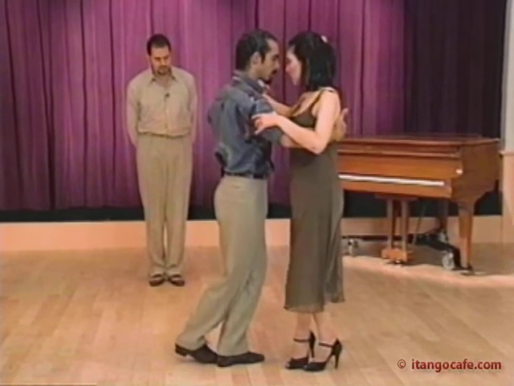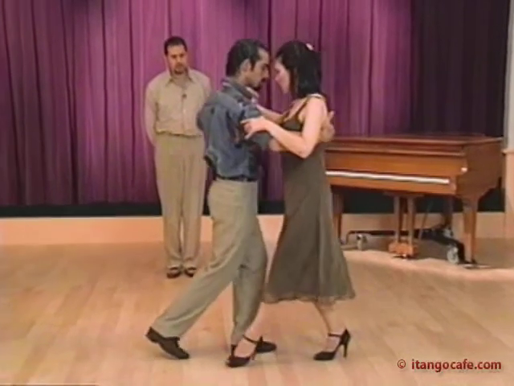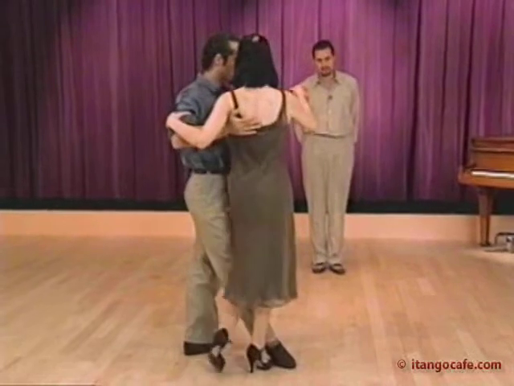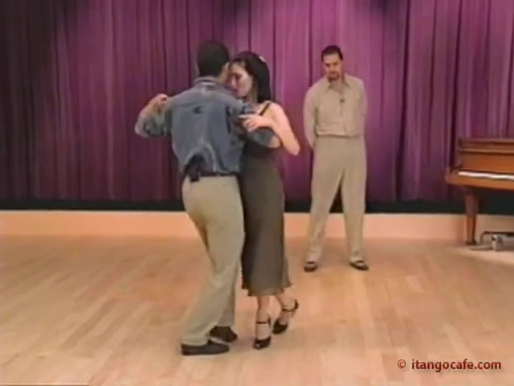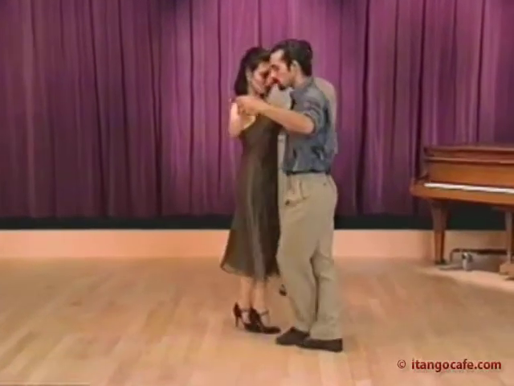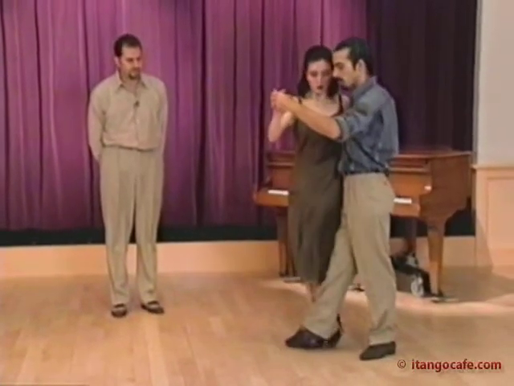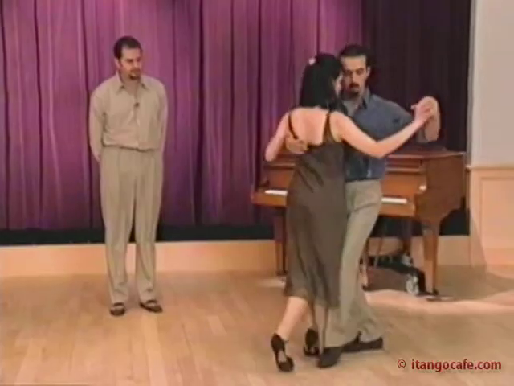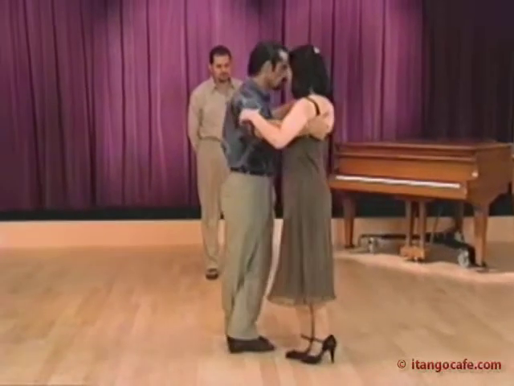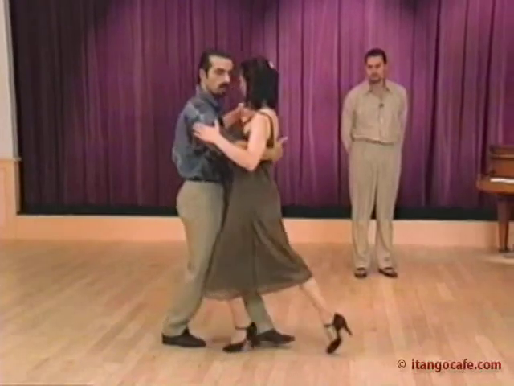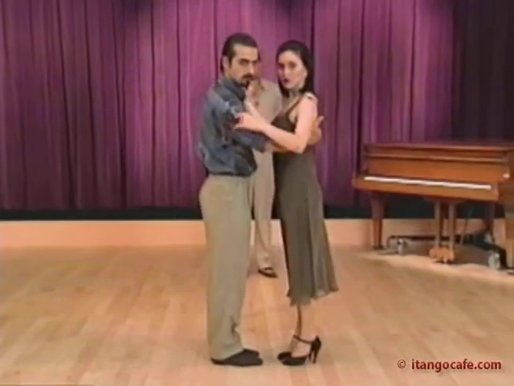Only now, we're going back with our right, and then our left. We cross, and we begin again. We touch her foot, and we go to where we cross, and we finish the step.